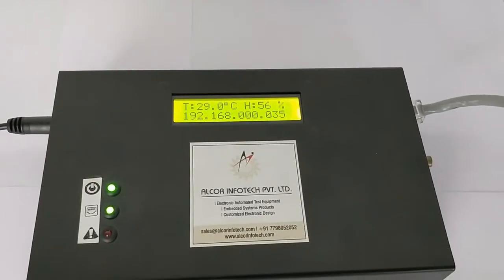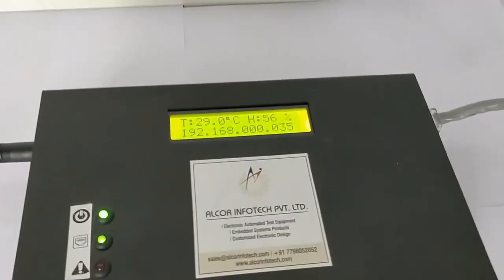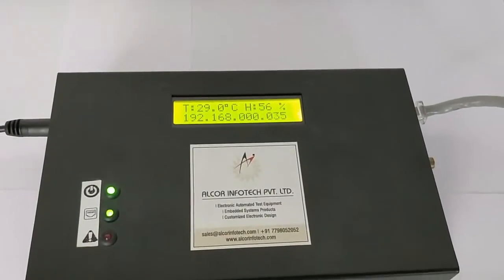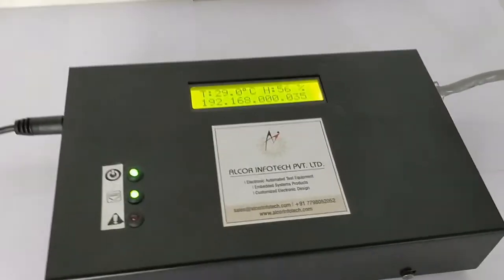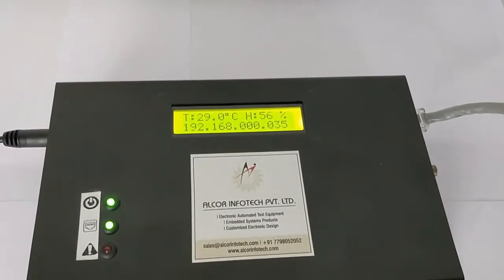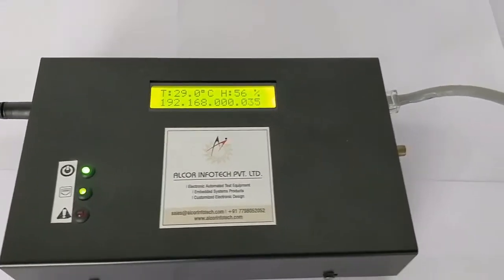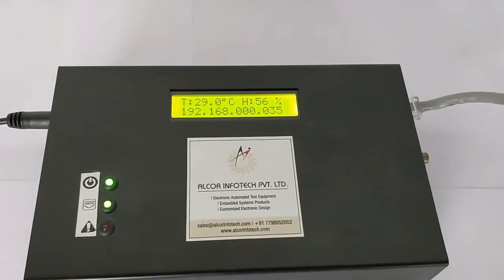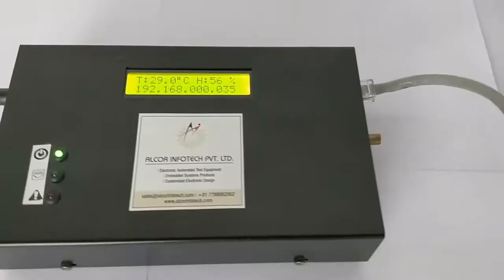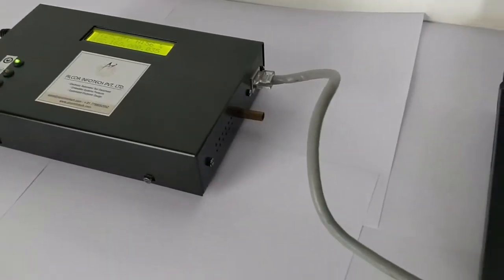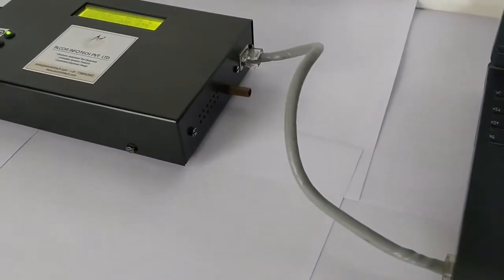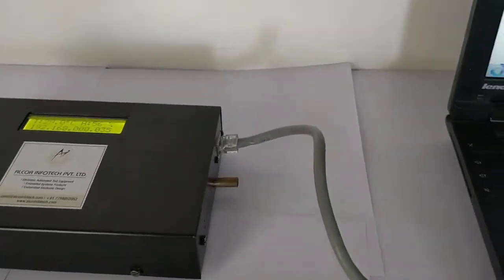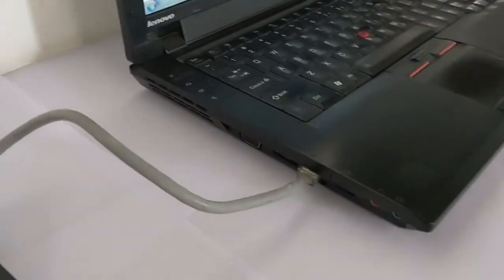It consists of hardware: a box which has the temperature and humidity sensors built in. It has 3 LED lights, one for power, one for network connection, and the third one, the bottom one, which glows if there's a problem. It has an LCD display which displays the temperature and humidity. The hardware box connects to a network computer where the software is installed.